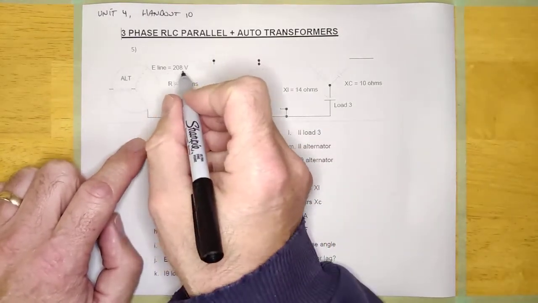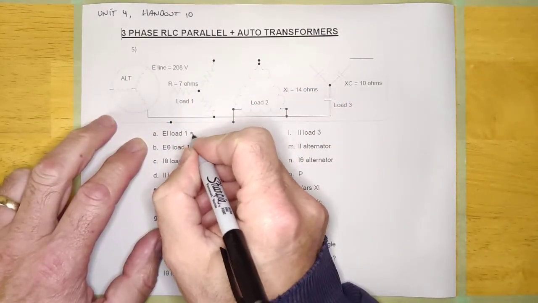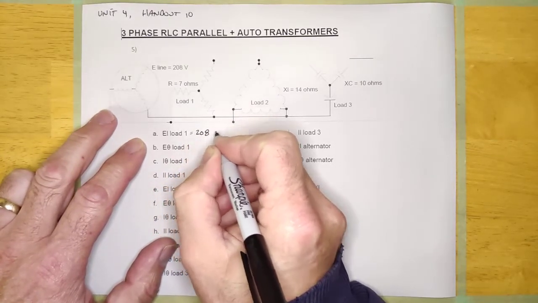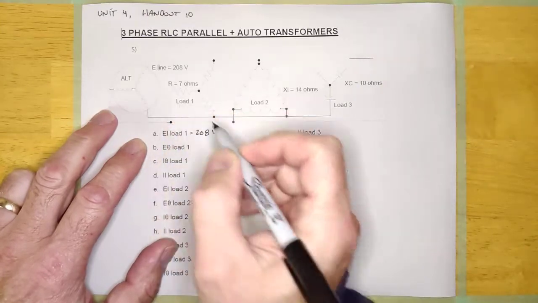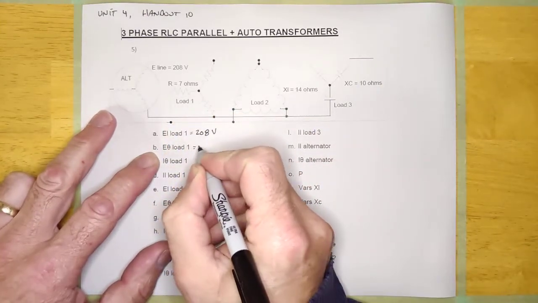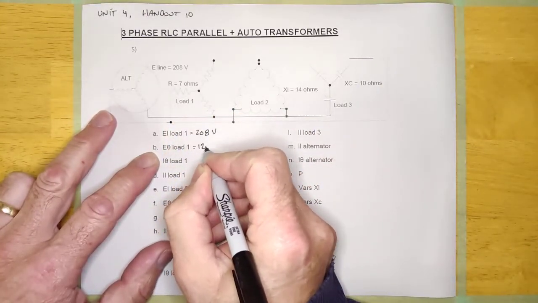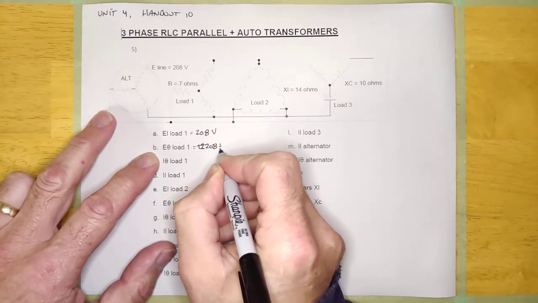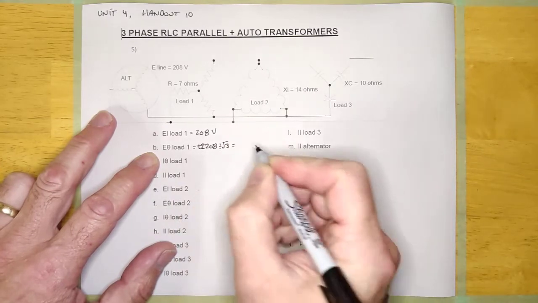It looks like the line voltage is 208, so E line load 1 is 208. Load 1 is Y-connected, so the phase voltage is 208 divided by root 3, right guys? So it should be 120 volts.